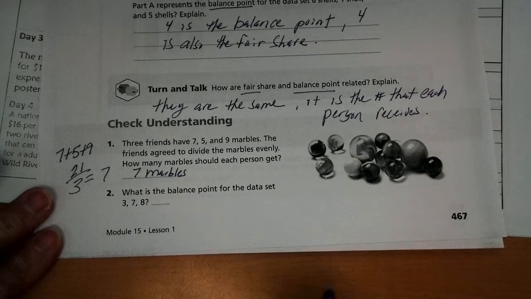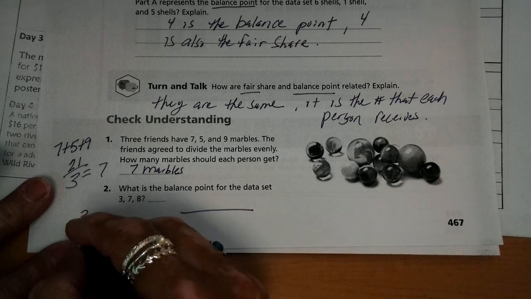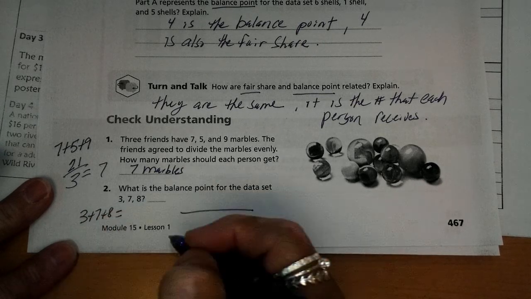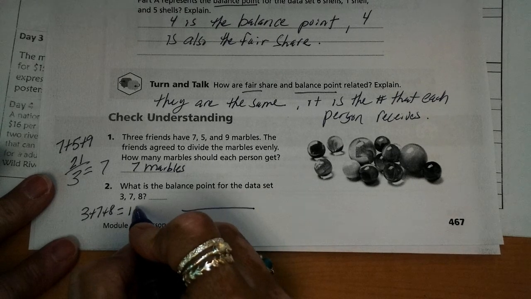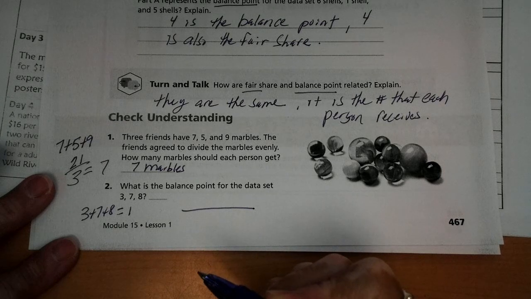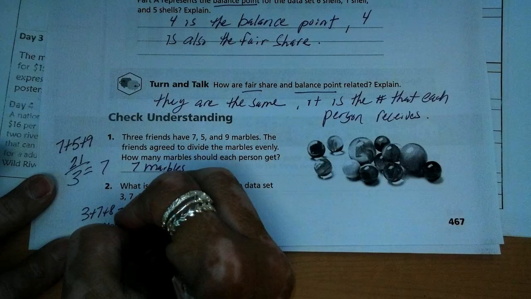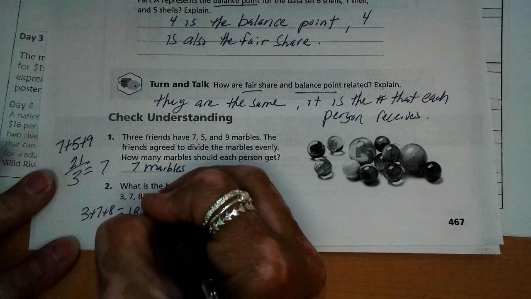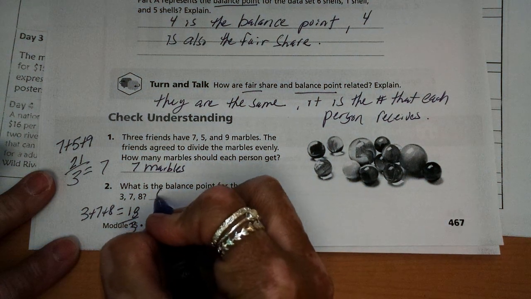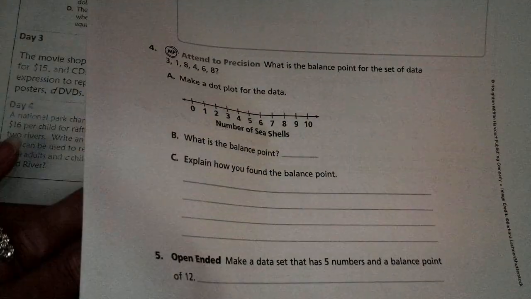All right, so what is the balance point of 3, 7, and 8? So basically, what's the mean, right? The average. It would be 8. Or, sorry, so 3 plus 7 plus 8 equals 20. Nope. 18. Thank you, Gia. Equals 18. Divide by 3, what do we get? Equals 6. Yep. So that's what you should have. 7 and 6. All right, so move on to the on your own.